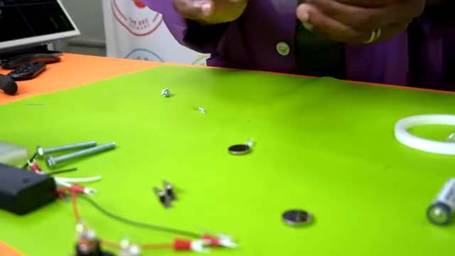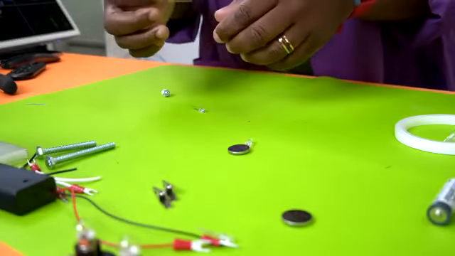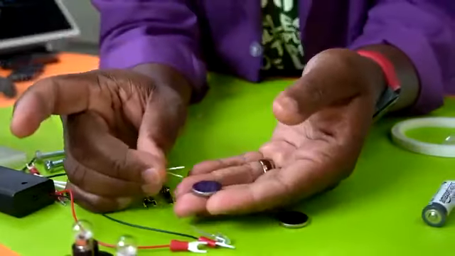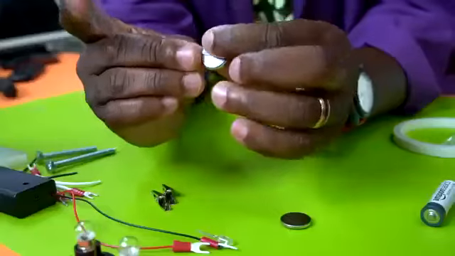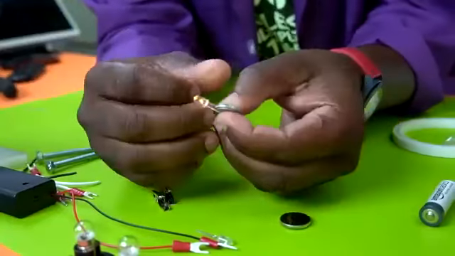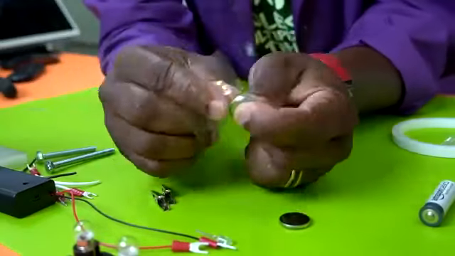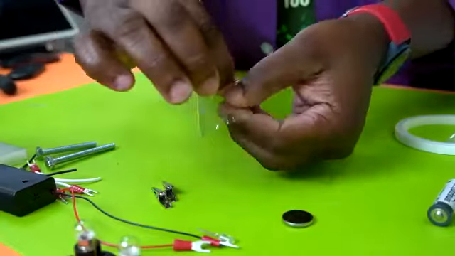So I ripped my tape in half. Now, if you want to be all delicate with it, you can use scissors to piece it together. So remember, the long part is connected to the positive side, and the short side is connected to the negative side. Boom. So I'm going to take this and we're going to wrap it just a bit.